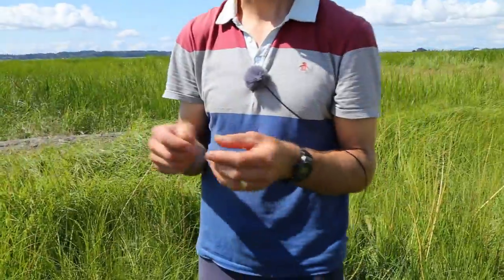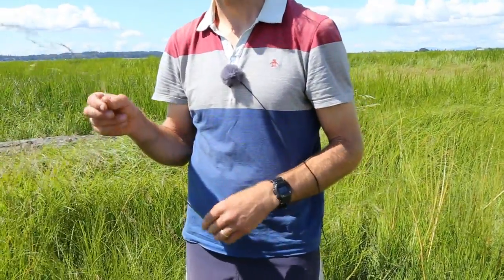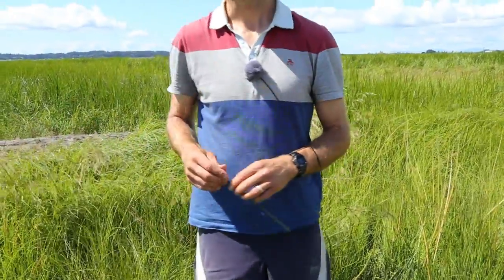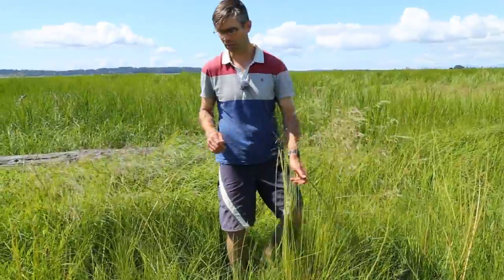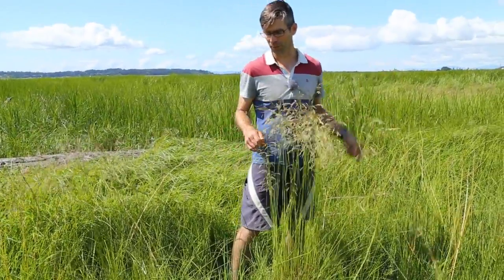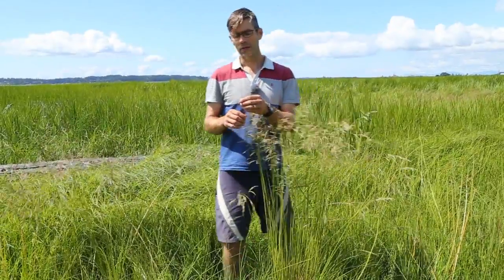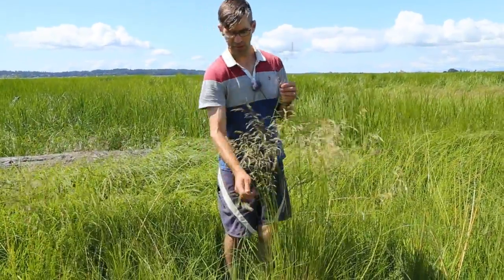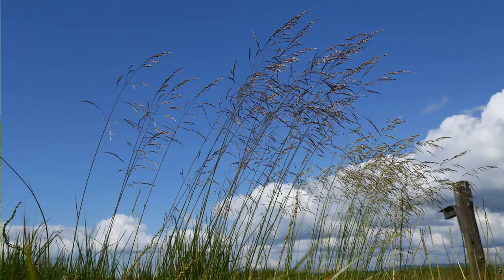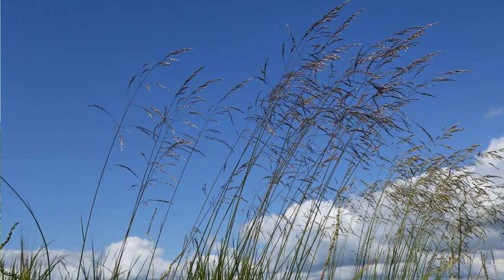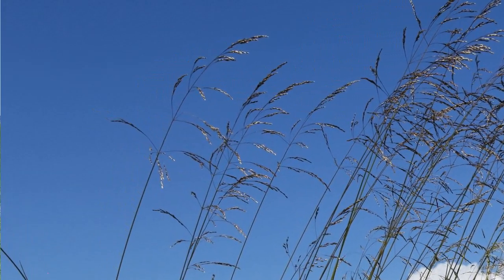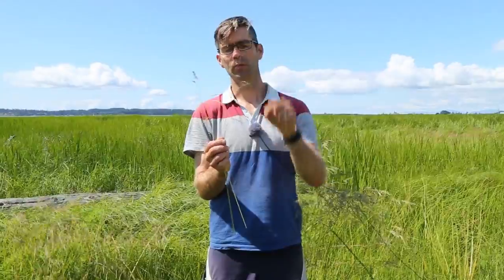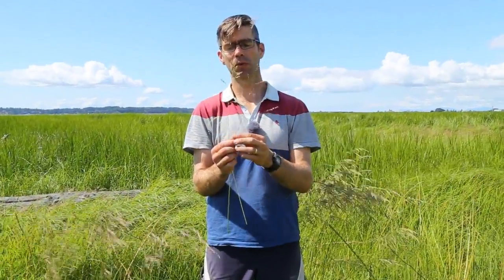Now, some grasses are hollow and some aren't, so that feature alone isn't going to tell you that it's Deschampsia cespitosa, but that's a good one. All right, the inflorescence is pretty open. The branches of the inflorescence kind of spread quite a bit. Maybe roughly triangular in shape.